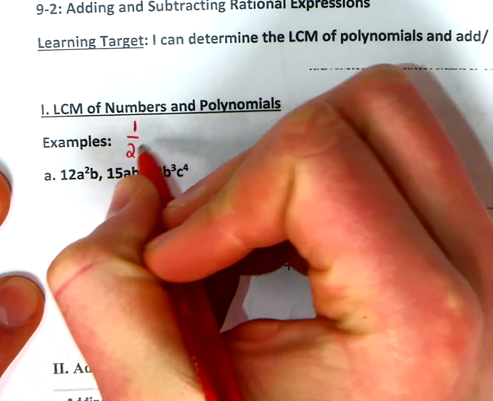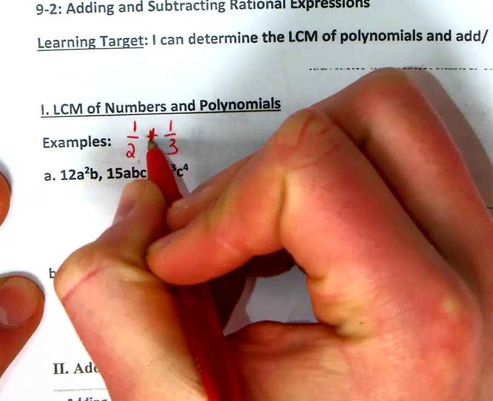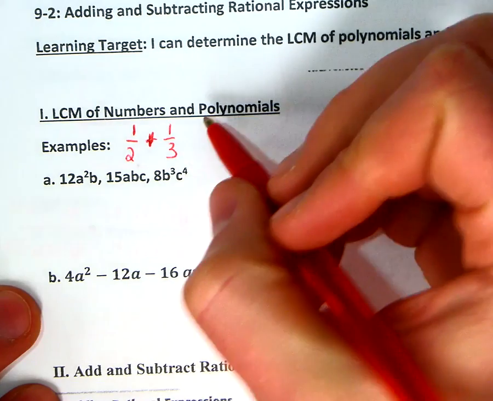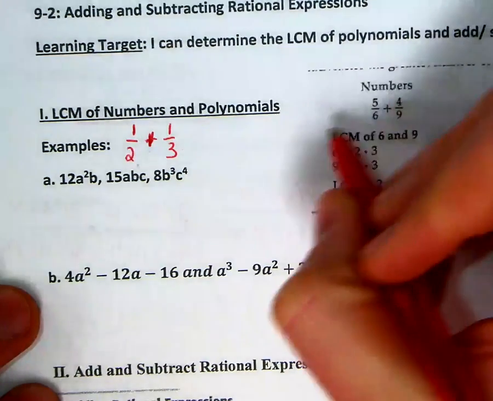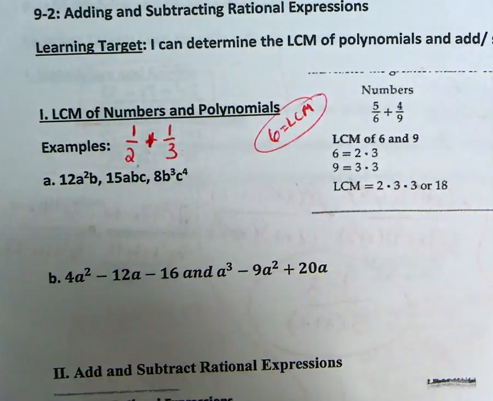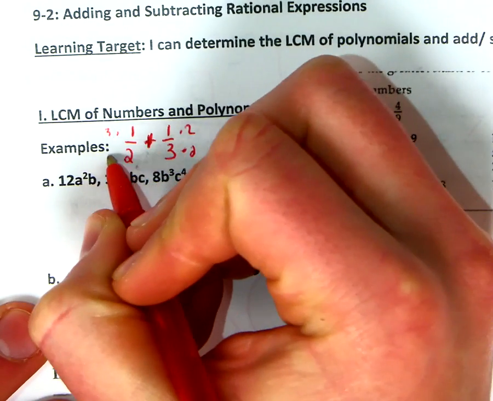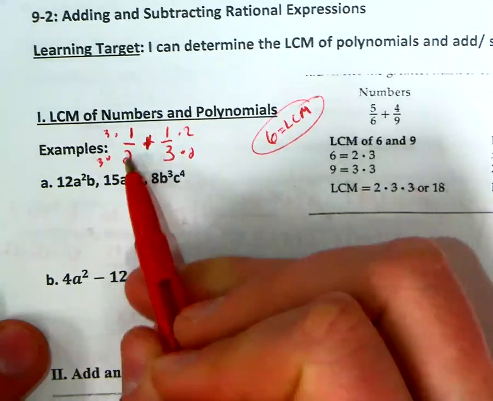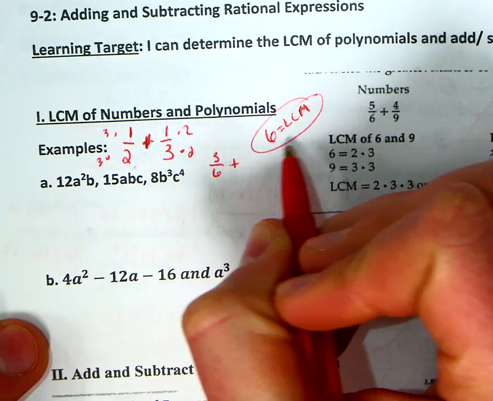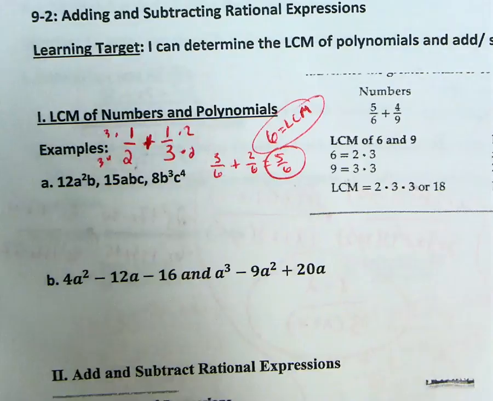Say we have a half plus a third. What do you need to do? Oh, you need to make the bottoms the same. So let's go with 6. 6 is that LCM, the least common multiple. So I multiply the top and the bottom by 3 here, and by 2 there, to get 6 on the bottom for both of these. So now I have 3/6 plus 2/6 equals 5/6, and there's my answer. So that is the idea.